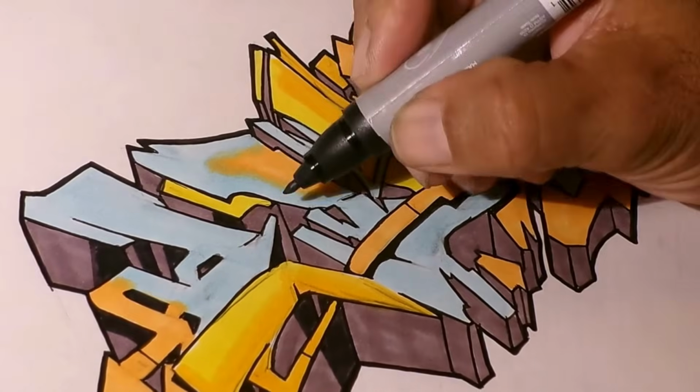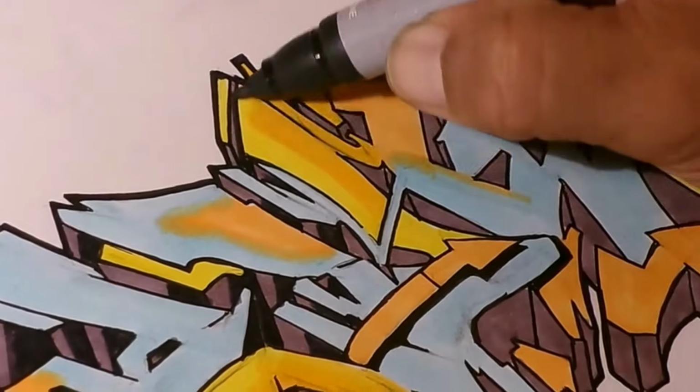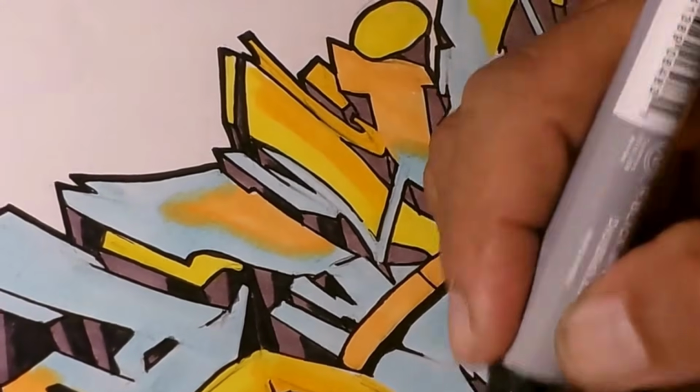Let's jump into coloring. Enjoy the music and don't go anywhere, because I have got more things to share.